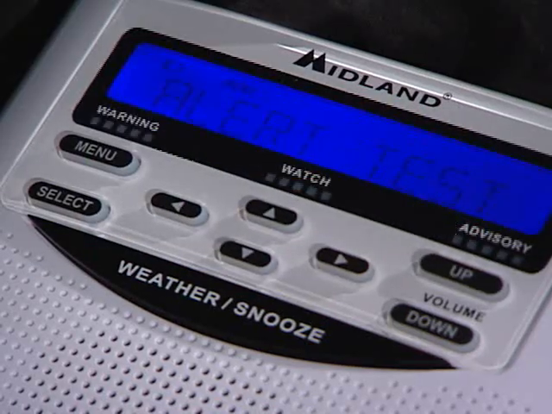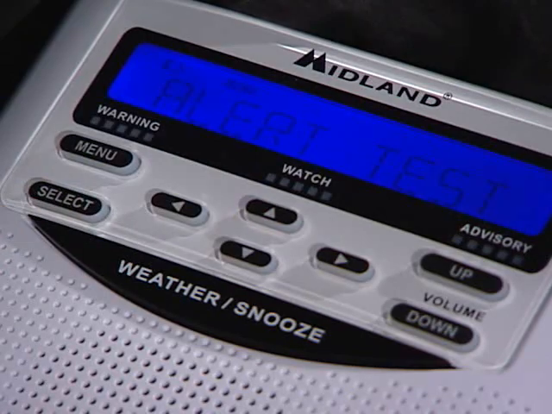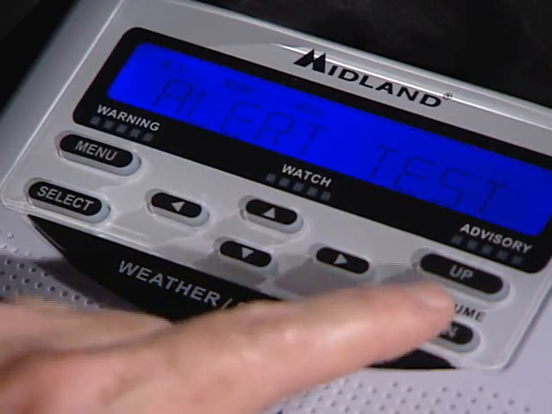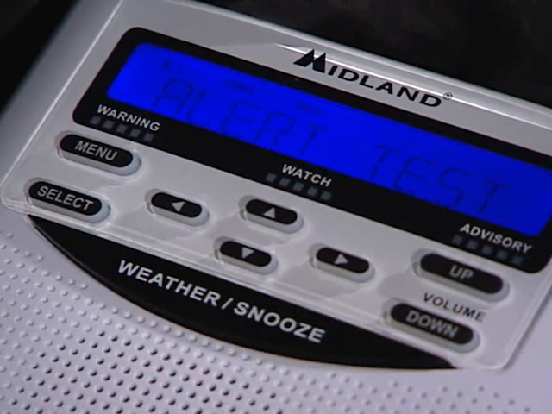The next option is to test the alert. When you see the alert test in the display, hit the select button and you will hear the alarm. To silence the alarm, hit any button on the radio. If you do not hear the alarm, make sure that the on-off switch on the right side of the radio is in the on position.